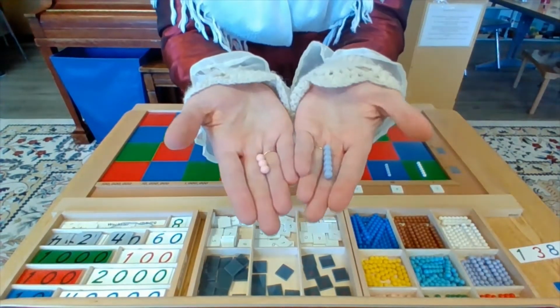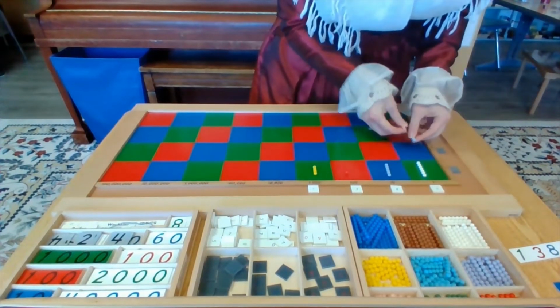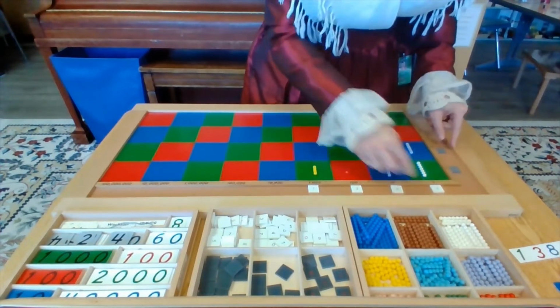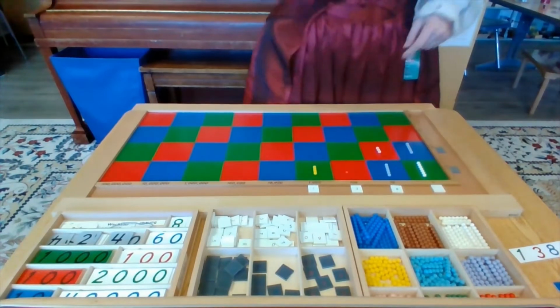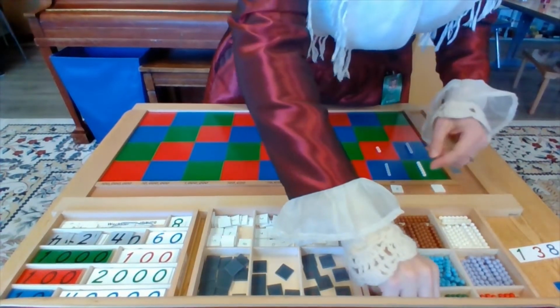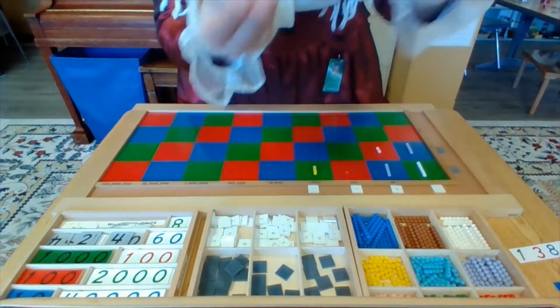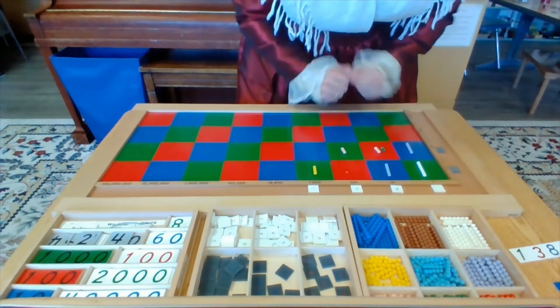36. So I build it in my hand, 36. And when I set them down, I will physically carry this 3 to the next space. I have finished that one. Now it's 4 times 8. 4 times 8 is 32. So I will build that one in my hands, 32. And when I put it down, I will carry this one next door.